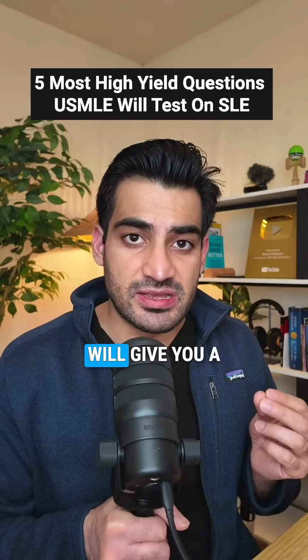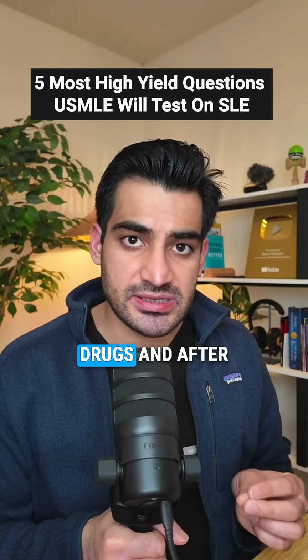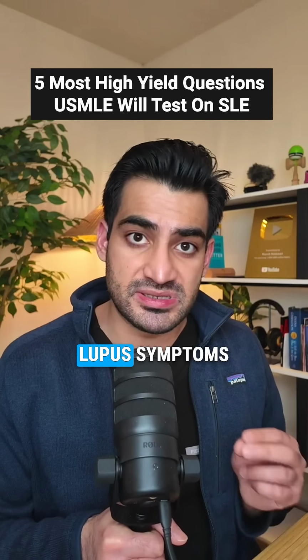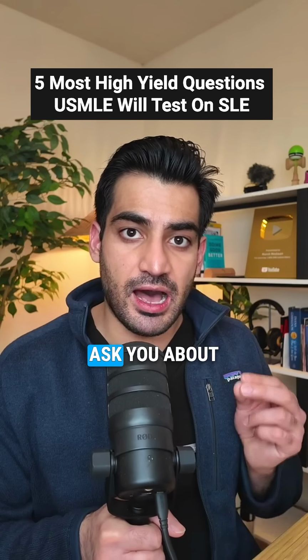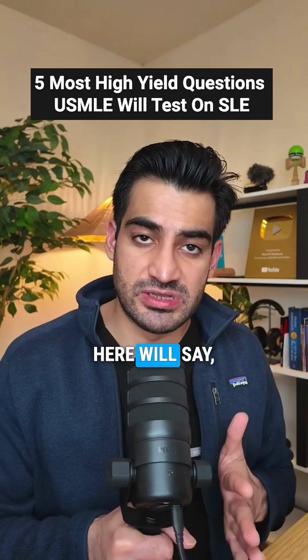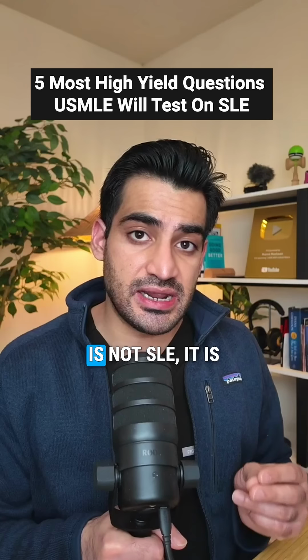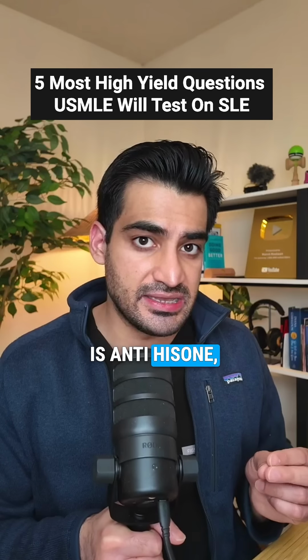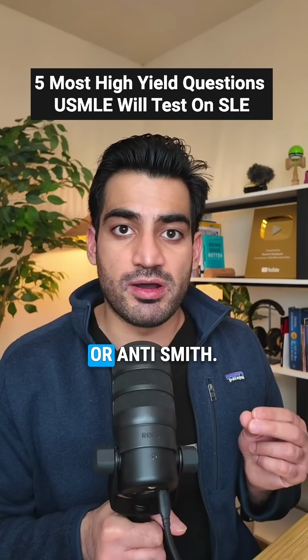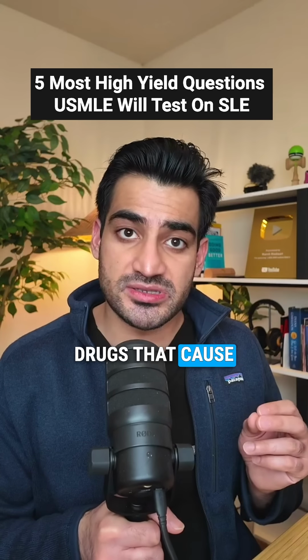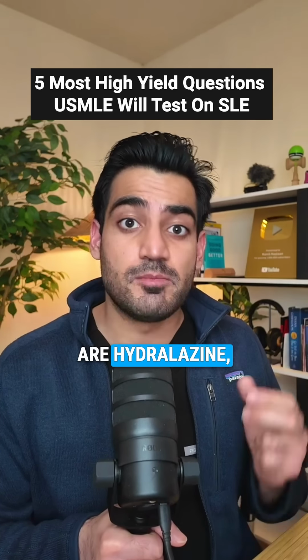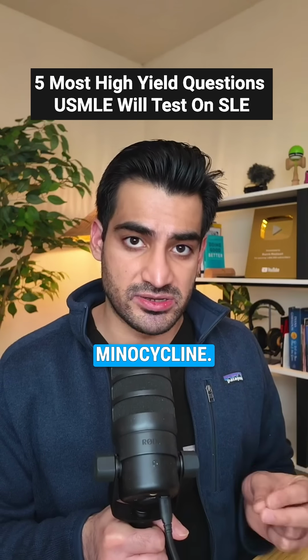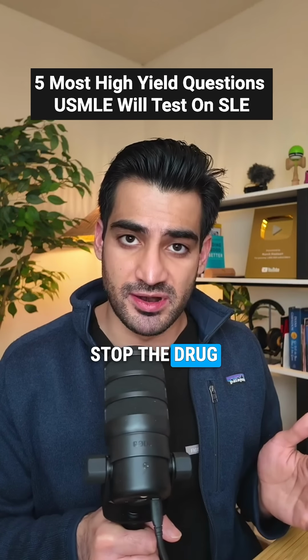Question 5, they will give you a patient who was started on some drugs, and after a few months, they develop lupus symptoms with positive ANA, and they'll ask you about what's happening. Some students here will say, okay, this is SLE, but the answer is not SLE, it is drug-induced lupus, and the key antibody here is antihistone, not anti-dsDNA or anti-Smith. And the classic drugs that cause drug-induced lupus are hydralazine, procainamide, isoniazid, and minocycline. And the best part about it, you stop the drug and it reverses.